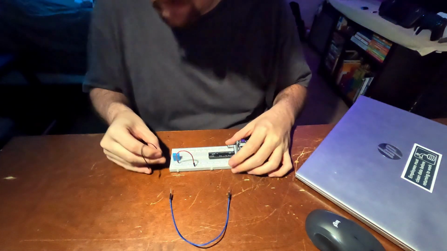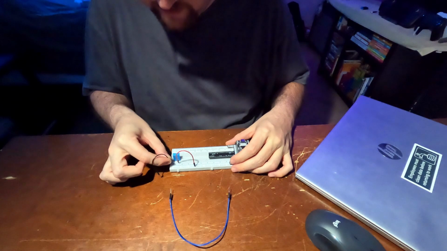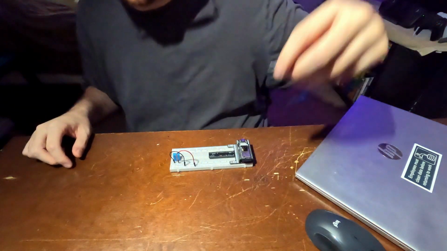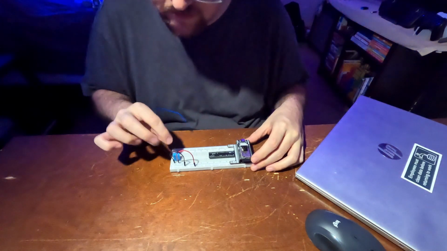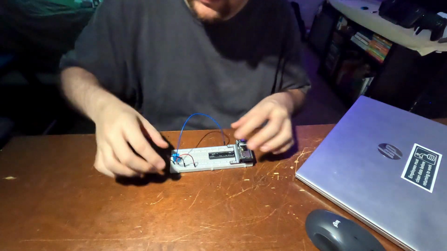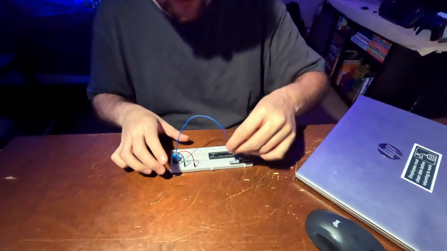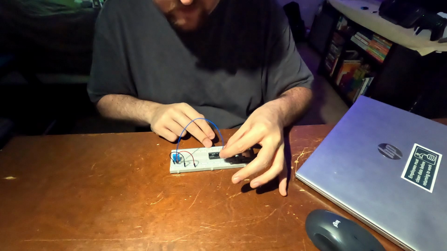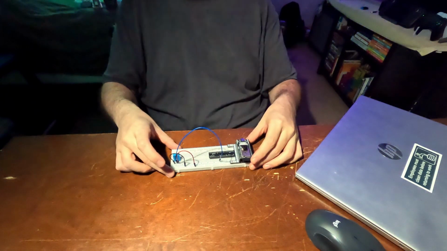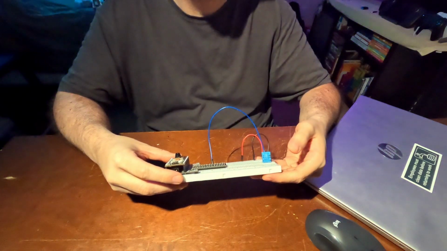The 4th pin, 1, 2, 3, 4, goes to ground, negative. And I know that the 2nd pin, so next to VCC, is our data out. We're going to plug that into a GPIO pin. I know that we're going to be using 4 in the code. And that's it. Our first data logging setup.